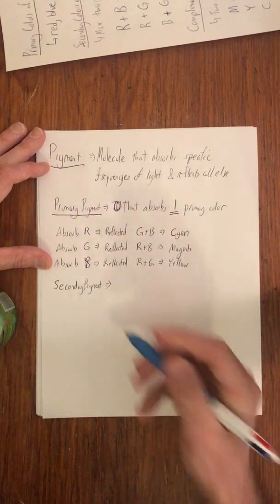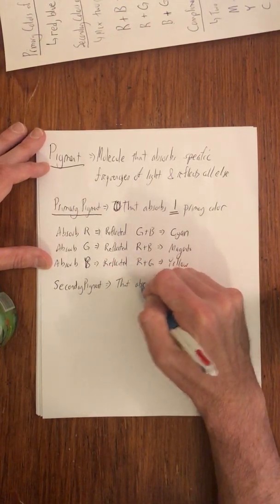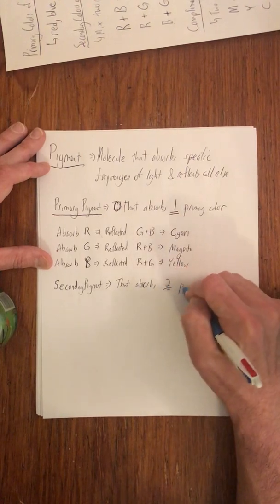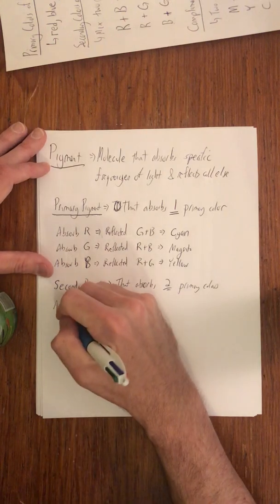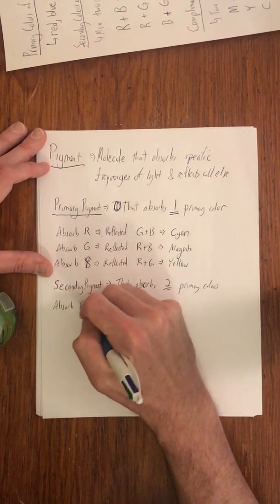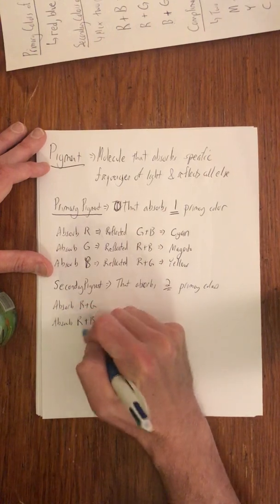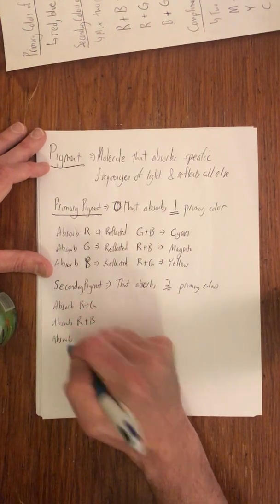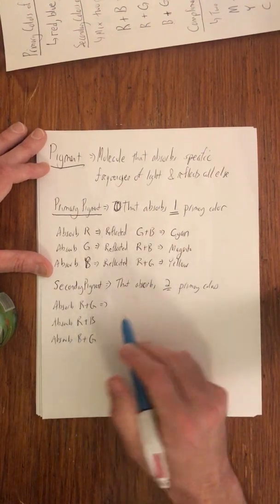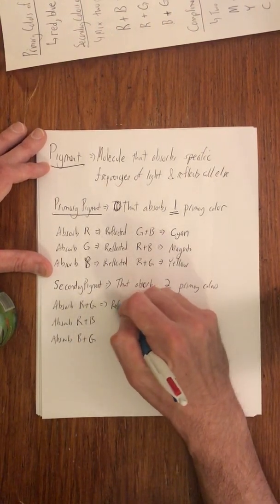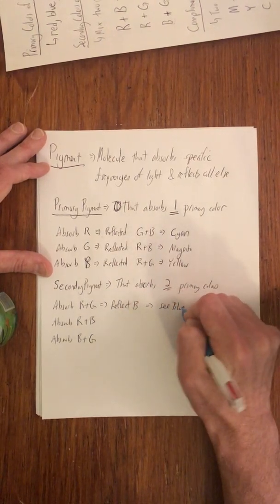A secondary pigment, well, hopefully you can see what the definition is. It is one that absorbs two primary colors of light, right? So we're going to have one that's going to absorb red plus green, absorb red plus blue, absorb blue plus green. So if I absorb red plus green, it must be reflecting blue, which means I see blue.